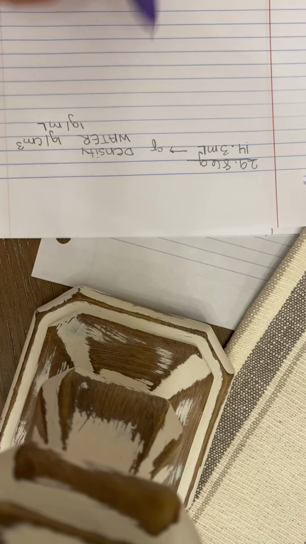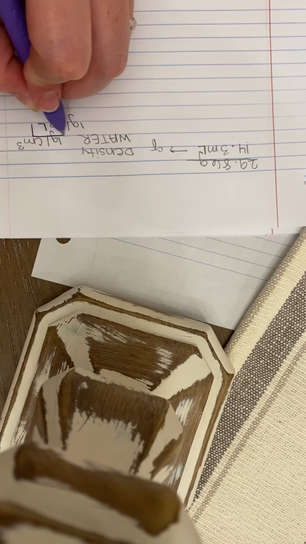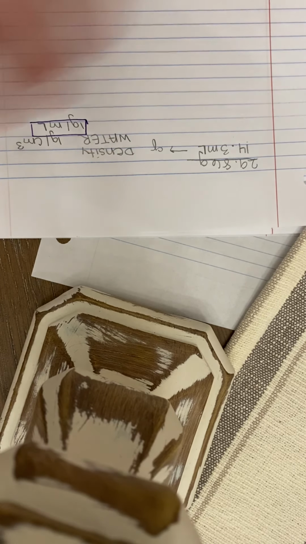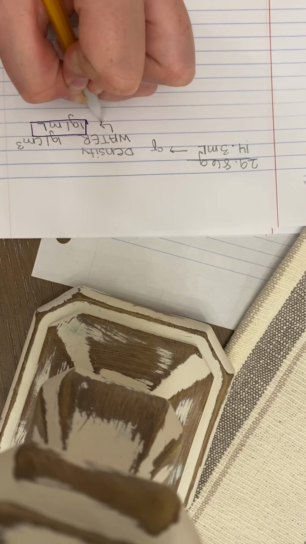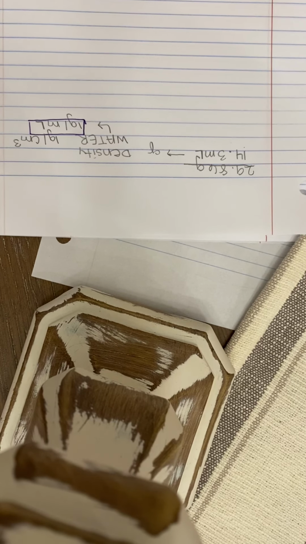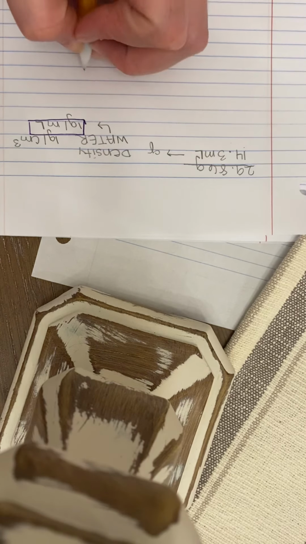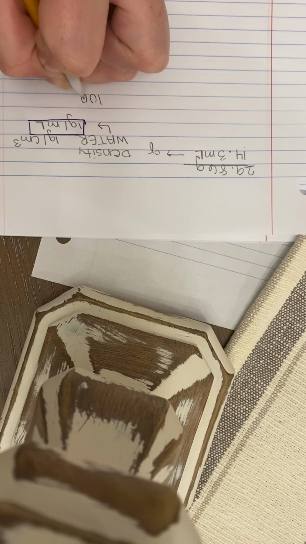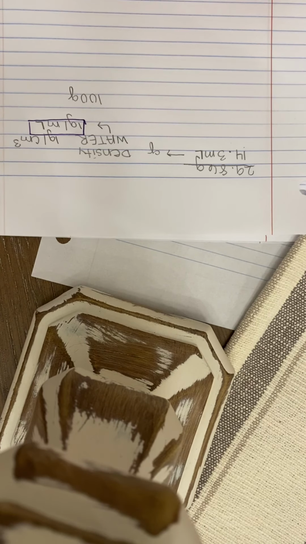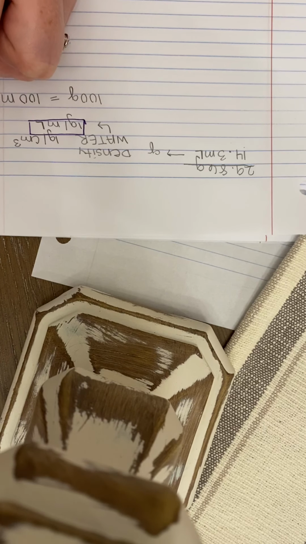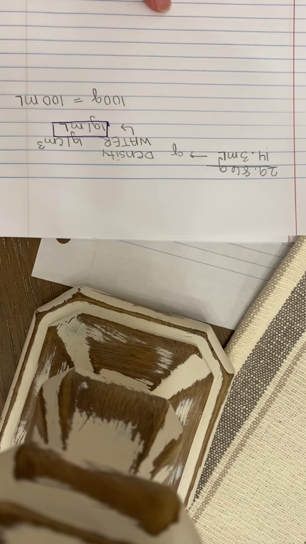Okay, so you really want to remember this: 1 gram per milliliter, and that's the density of water. Let me put an arrow right there so you know. Density of water, 1 gram per milliliter. As an example, if we have 100 grams of water, that's also going to be 100 milliliters of water. So it's really the same thing. You're going to be like, oh, this is really easy.